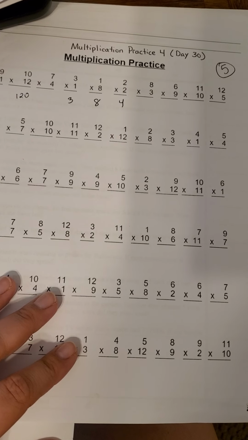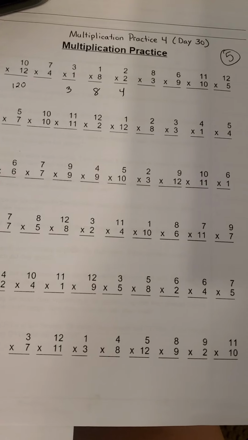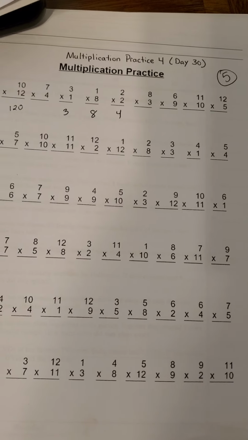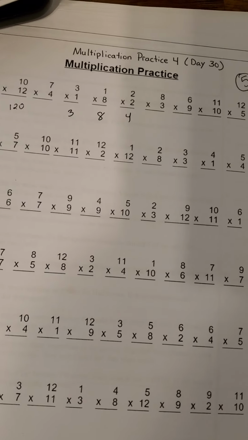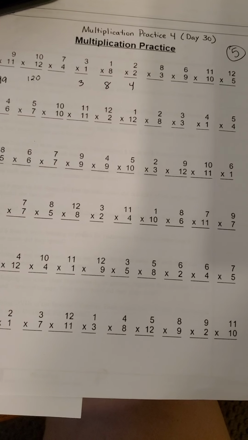Once you do that, you can then take a calculator or multiplication chart and go back through and answer all the other problems just so that you guys have that extra practice and repetition. It'll really help you to memorize these facts. So that's the expectation for the assignment.